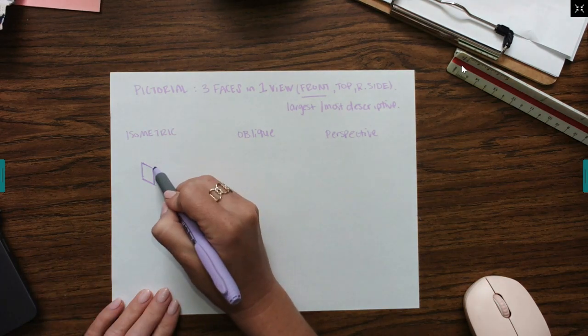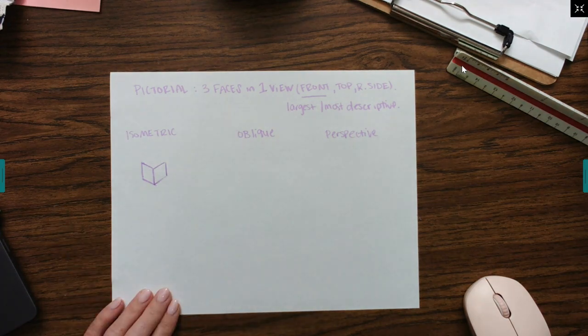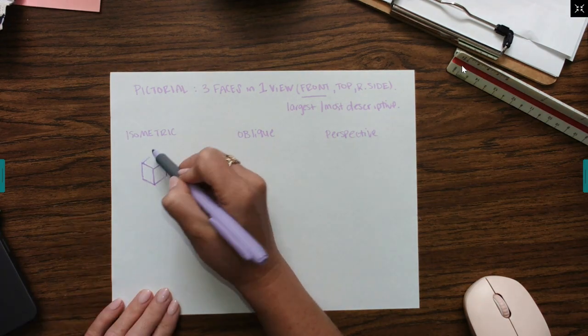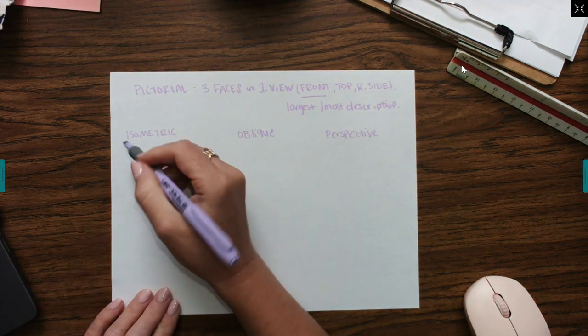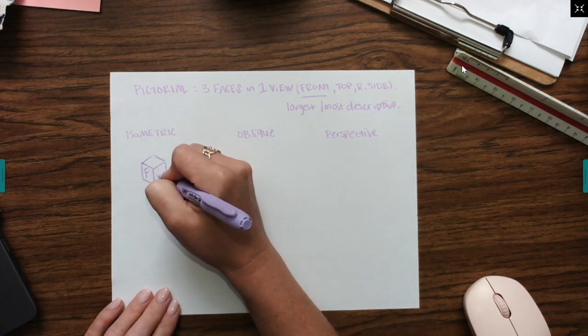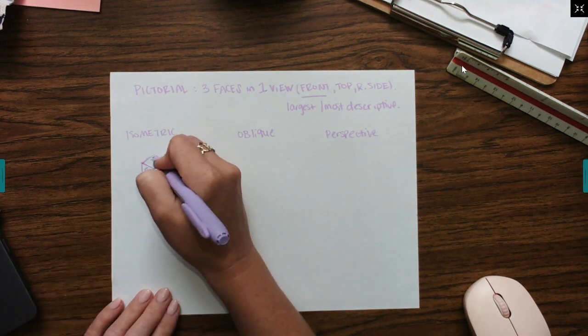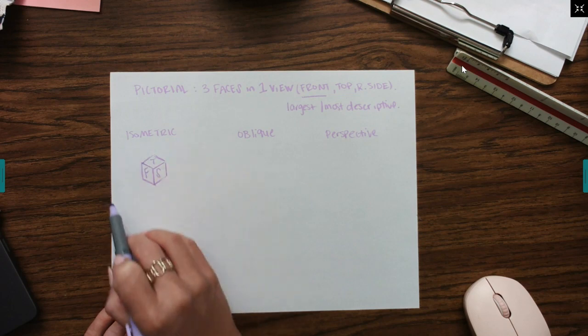The right side, same thing. The top and the bottom edges go up at a 30-degree angle. And then your top here sits on top. Here's your front. Again, that largest and most descriptive side. Here's your right side, and then your top surfaces, and you can see 1, 2, 3 surfaces all in one view.